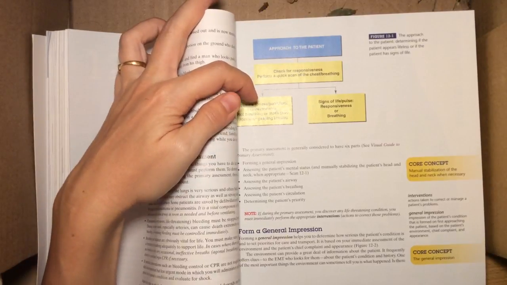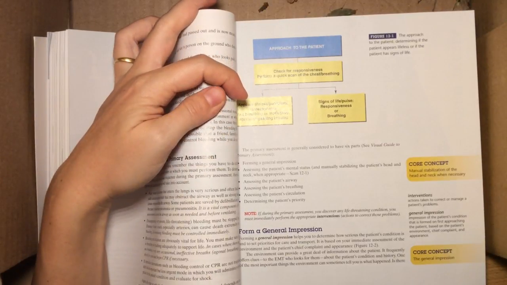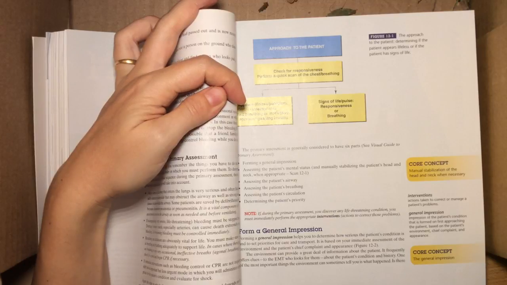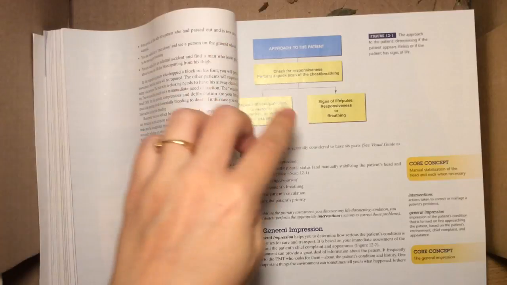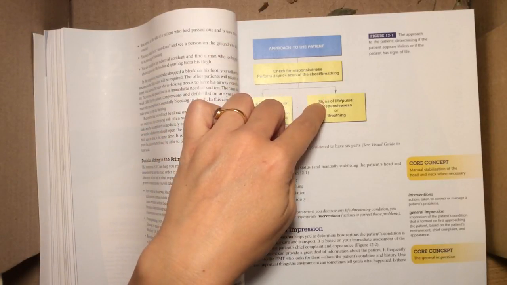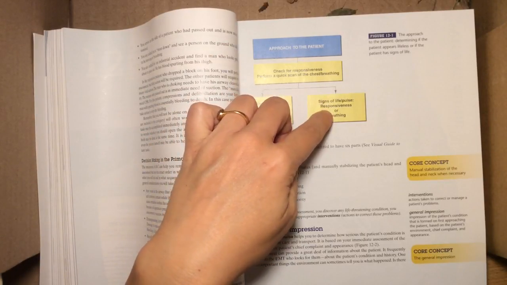If the patient appears lifeless: pulseless, unresponsive, not breathing, or with ineffective, agonal, or gasping breaths, versus signs of life: pulse, responsiveness, or breathing.